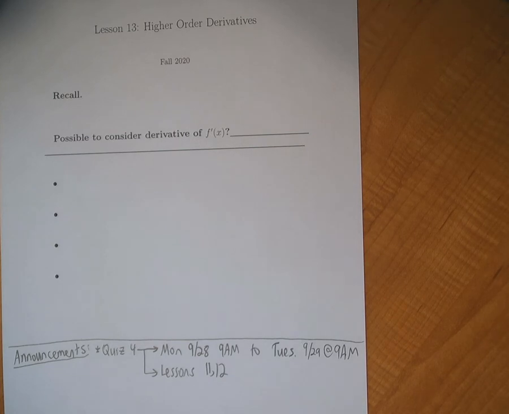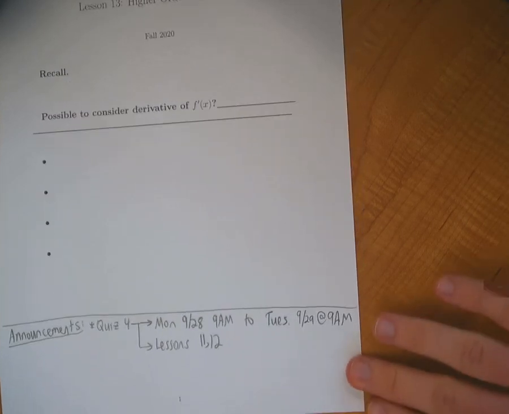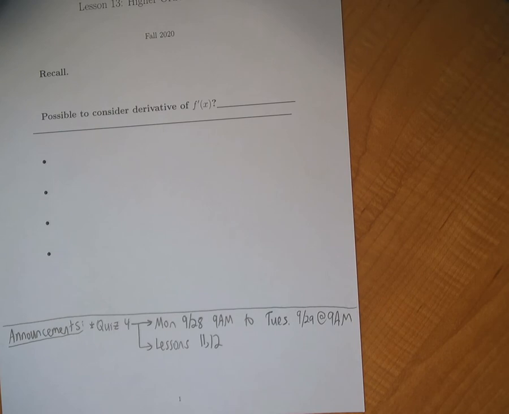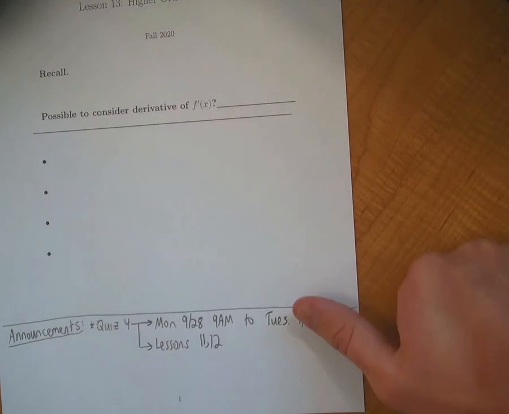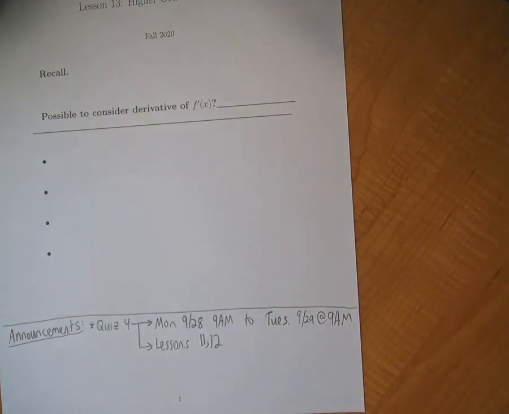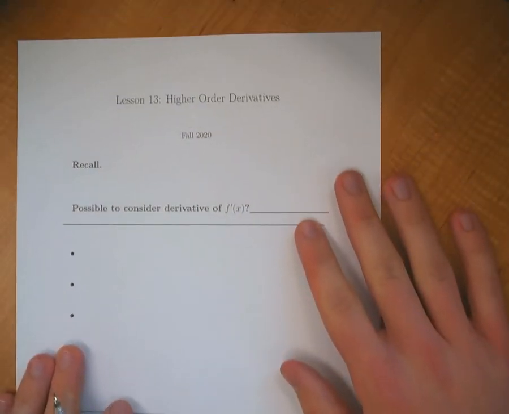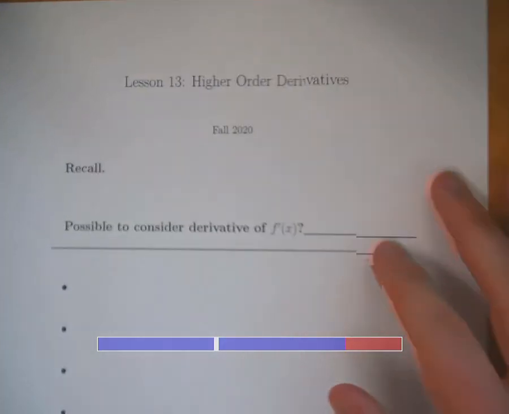Alright, so nothing much in the way of announcements today. Quiz 4 is next Monday at 9 a.m. to Tuesday at 9 a.m. That's your good old 24-hour window, and it covers lessons 11 and 12. Alright, and that's literally it. So, pretty mellow until exam 2 rolls around. Yeah, that's it. Cool. So, let's go ahead and start by talking about some good old higher order derivatives.